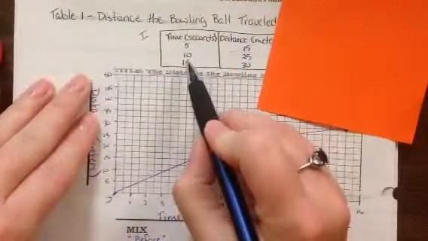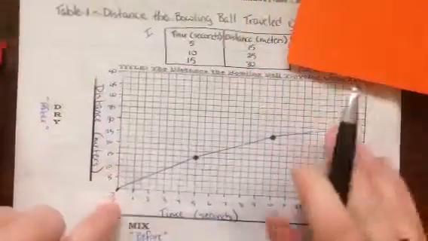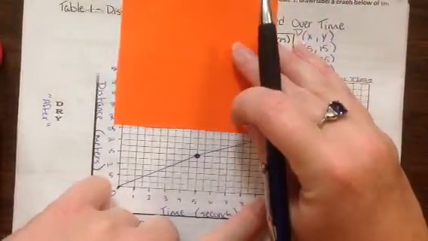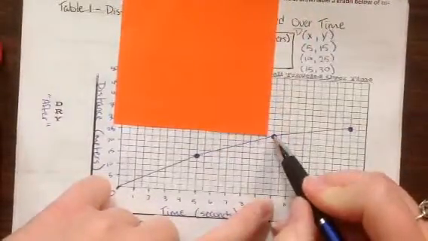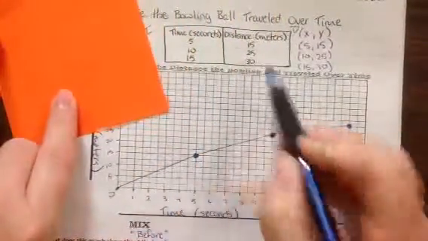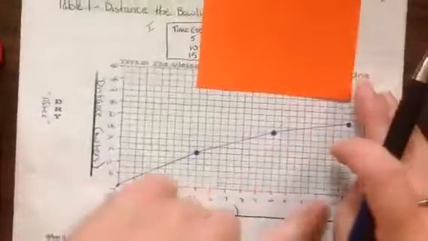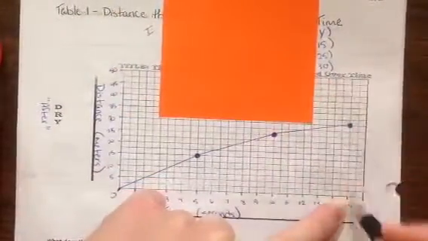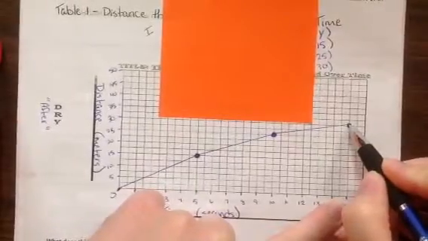The next point we have to plot is (10, 25), so I use my finger to go over to 10, my straight edge to mark my line at 25, and plot my point. And my last point is going to be (15, 30), so I'm going to use my finger to go over to 15, my straight edge to line up at 30, and plot my last point.